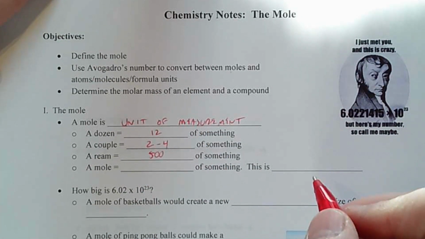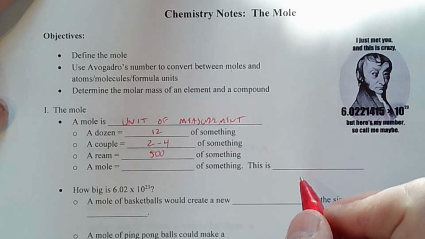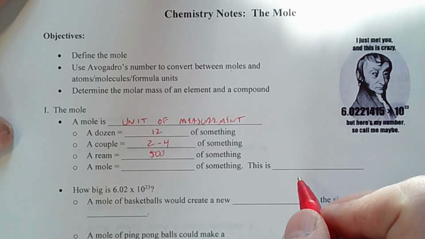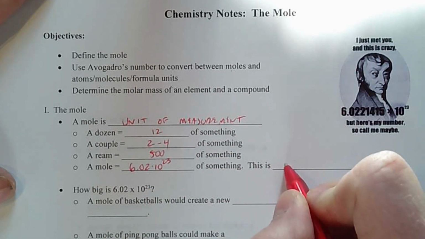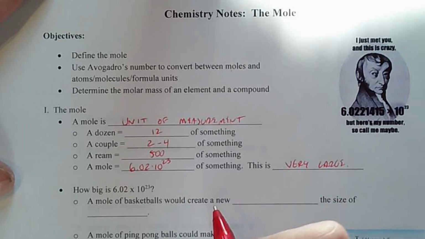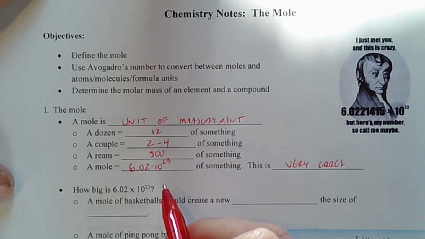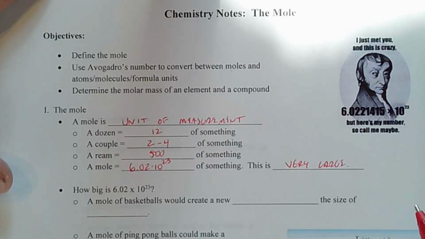Most commonly, that is used in paper. Paper is sold by the ream. So you buy a pack of paper, typically 500 sheets is 1 ream. And a mole just happens to be 6.02 times 10 to the 23rd, which is very large. That's primarily why it's used solely in chemistry, because atoms, molecules, formula units, they are all incredibly small. So in order to describe something, we typically need to use the mole.